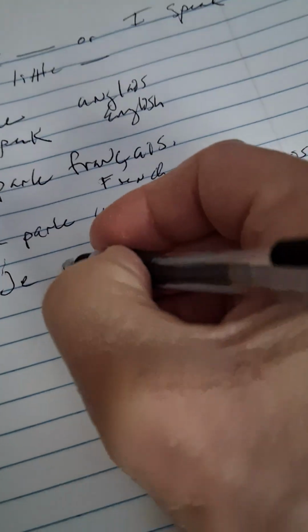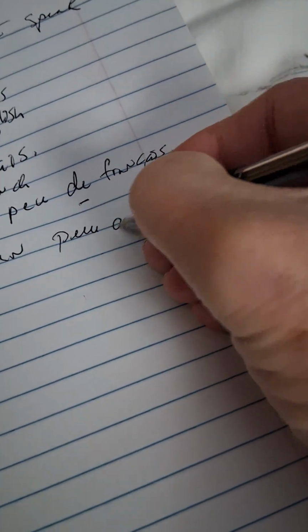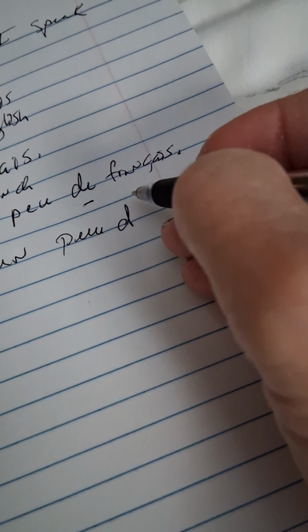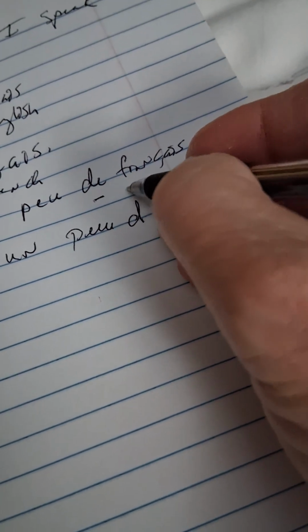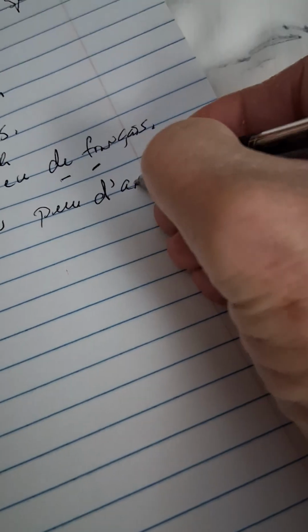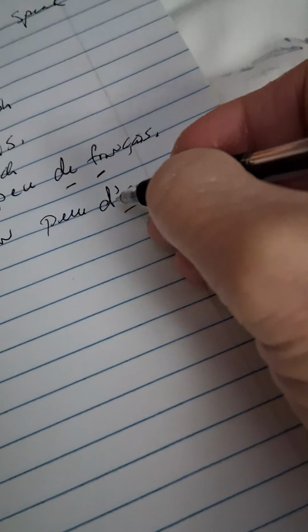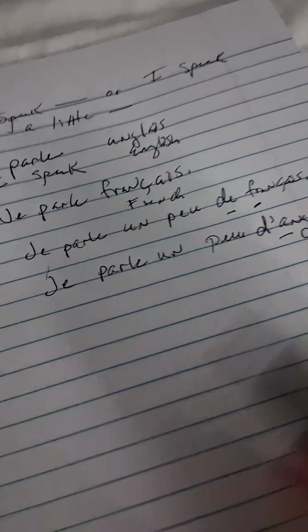Je parle un peu, and what's going to happen is on your de, because anglais starts with a vowel, it's the apostrophe. Je parle un peu d'anglais. Okay.